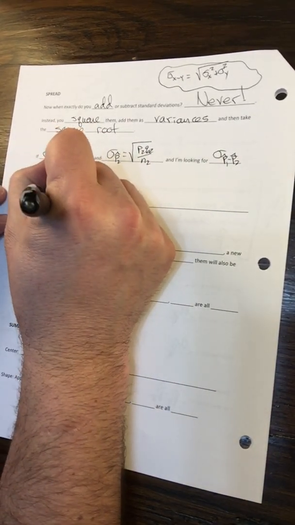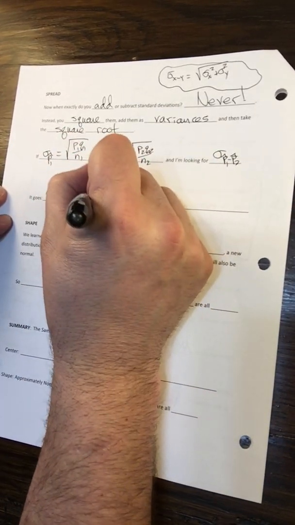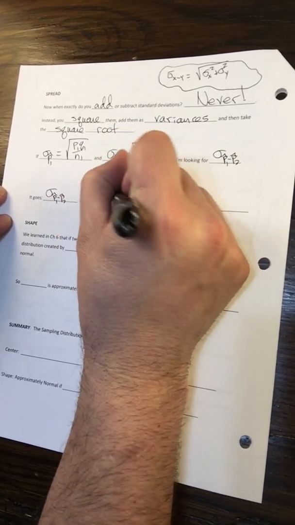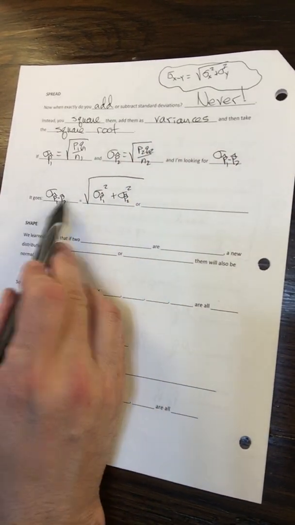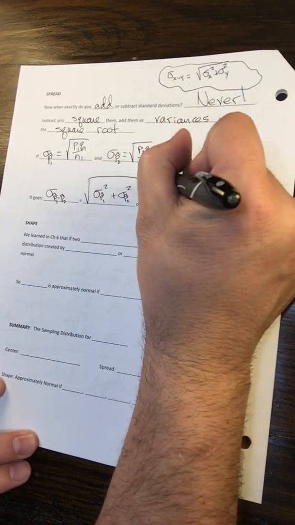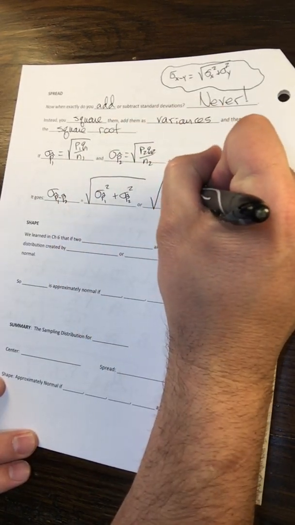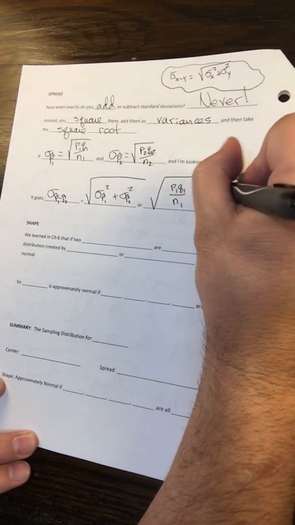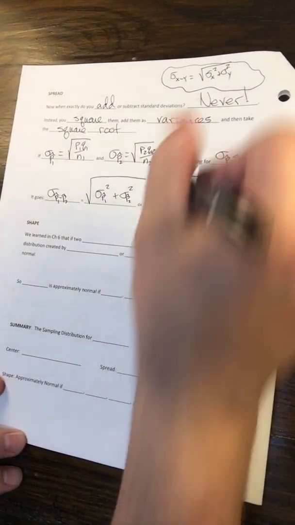So it's going to go like this. Sigma of p1 hat minus p2 hat has to be equal to the square root of sigma of p1 hat squared plus sigma of p2 hat squared. Remember, you always add them. Whether you're adding or subtracting, you always add them. That was a quirky thing in that chapter. Or it's going to go like this. Here it is. It's the square root of p1 q1 over n1, with no little square root over it, and then p2 q2 over n2. All right, there's your standard deviation.